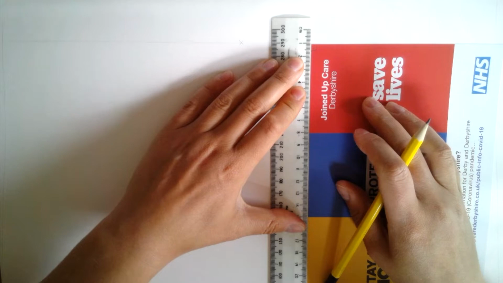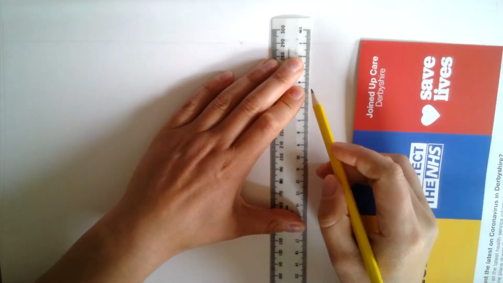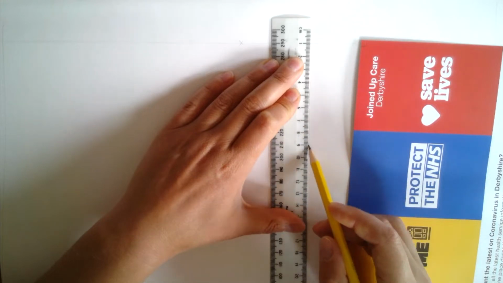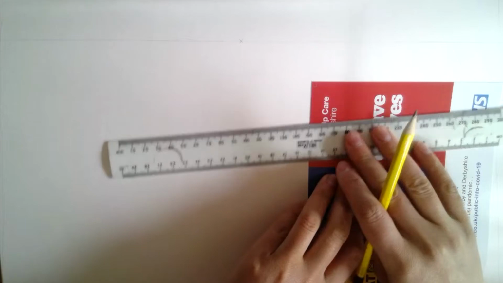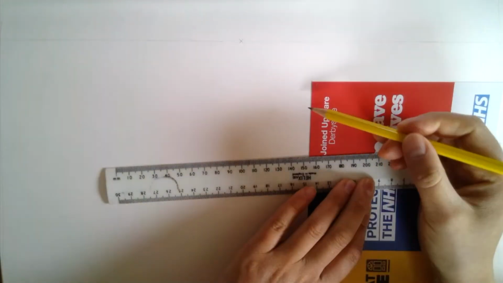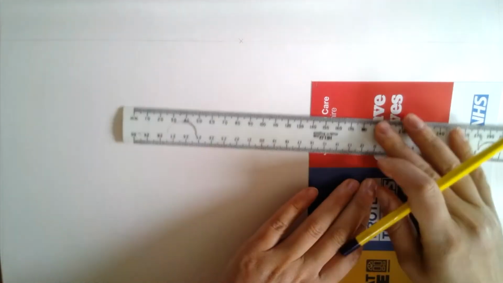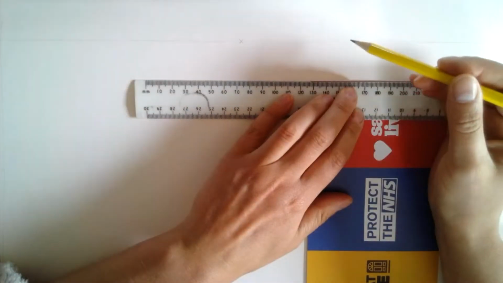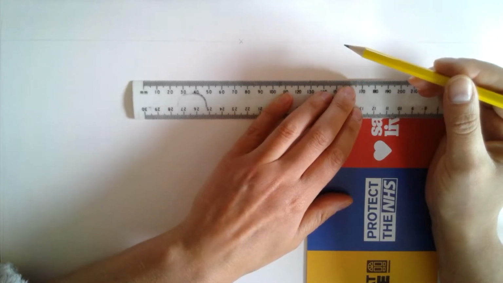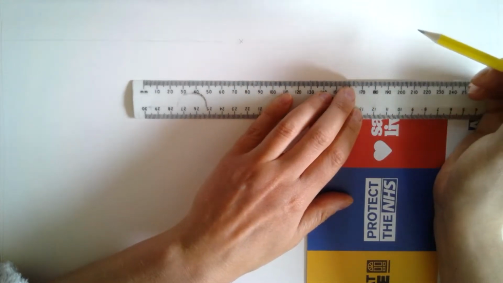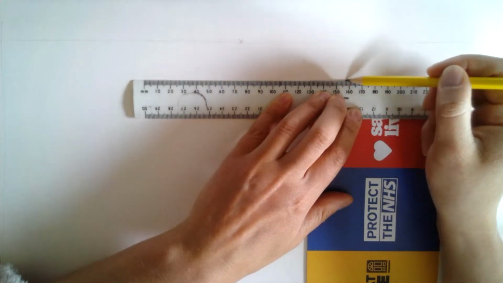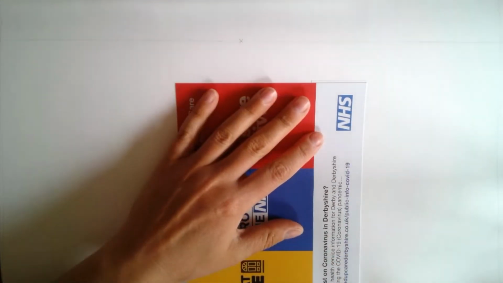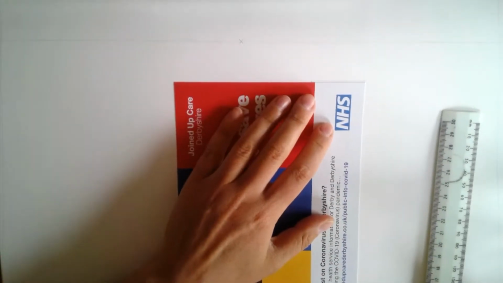Just line my ruler up like that, and lightly I'm going to draw a 6 centimetre line down there. I'm then going to take my flyer and again line it up with the line that I've just drawn. Take my ruler and then draw another line. Maybe I'll make my slum tall and thin, so maybe it'll be like 4 centimetres along there. I remember my left hand side was 6 centimetres and the top is 4.